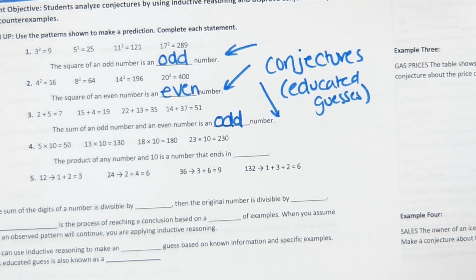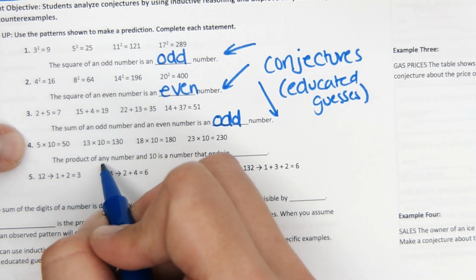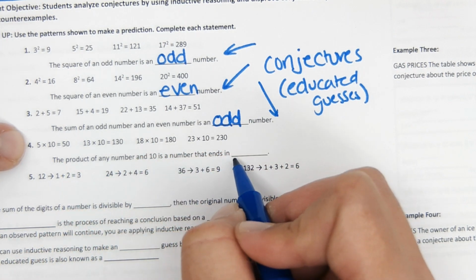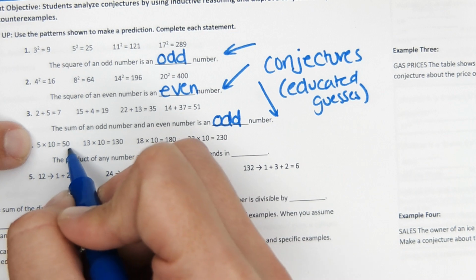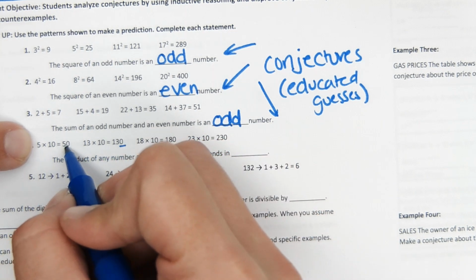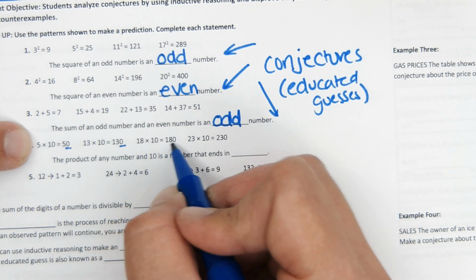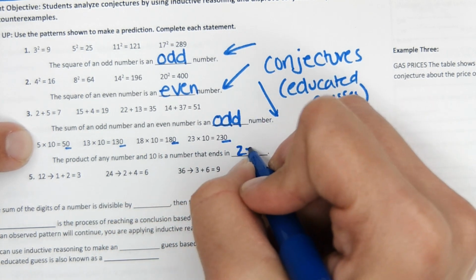Okay, this one is a little bit different. They switched up the style of the problem. It says the product of any number and 10 is a number that ends in what? Well, if we multiply this by 10, this number ends in 0. 13 times 10, it ends in a 0. So if we multiply a number by 10, the answer always ends in a 0.